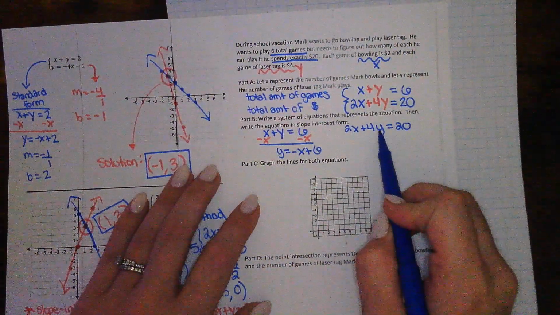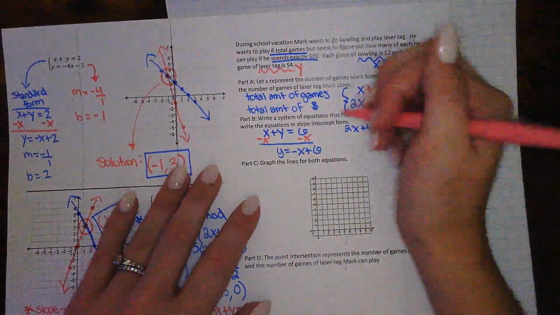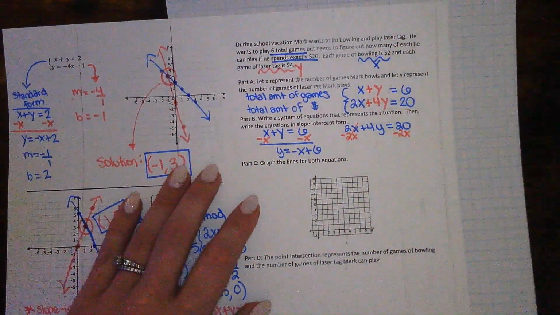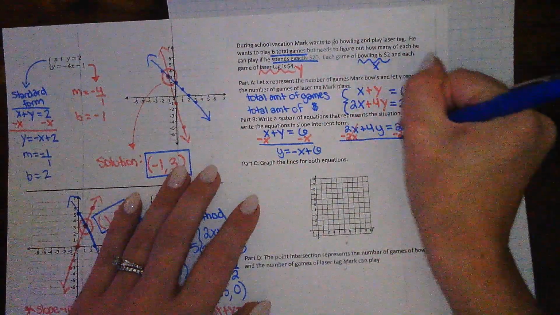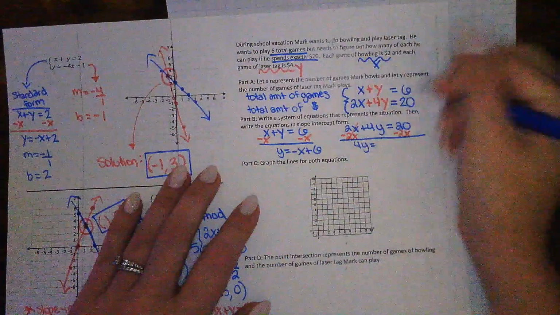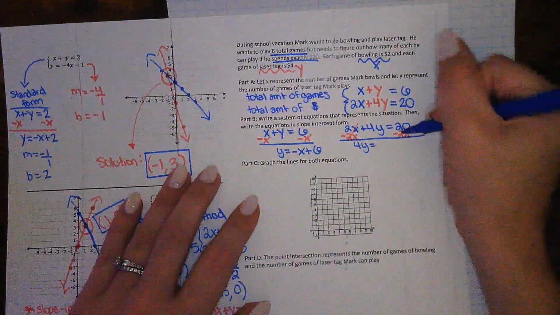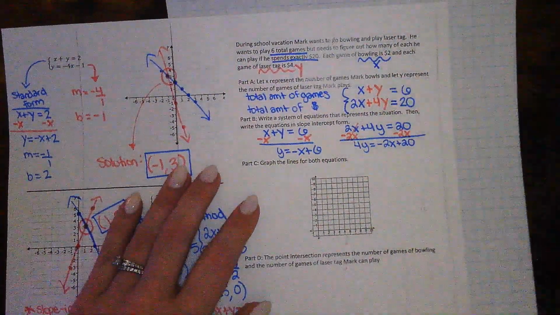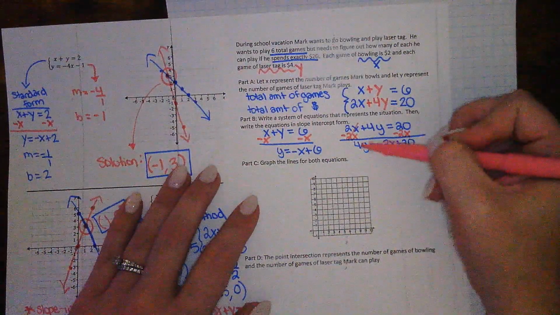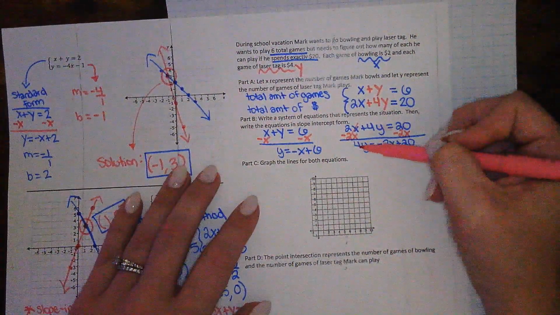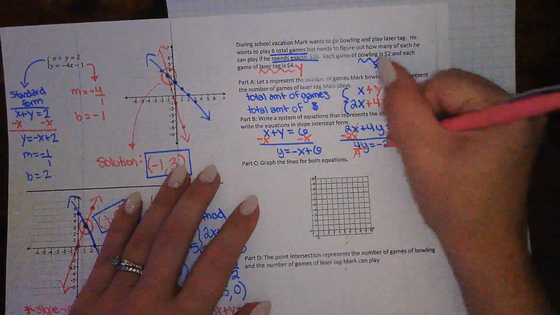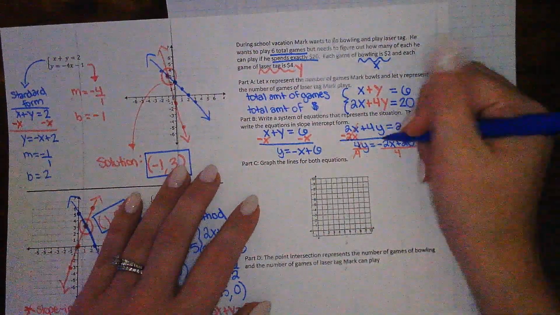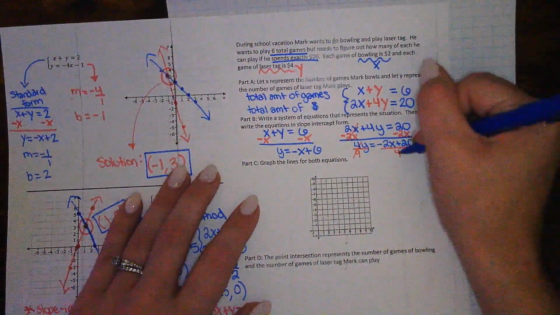Remember, the goal is to isolate y, so I'm going to start by canceling out the term with x. And now I have 4y equals 20 minus 2x, or negative 2x plus 20. And then I do need to do one more step on this one to isolate y. I need to get rid of that coefficient of 4 by dividing both sides by 4. Remember to divide the entire expression by 4. So you're dividing both negative 2x and positive 20 by 4.